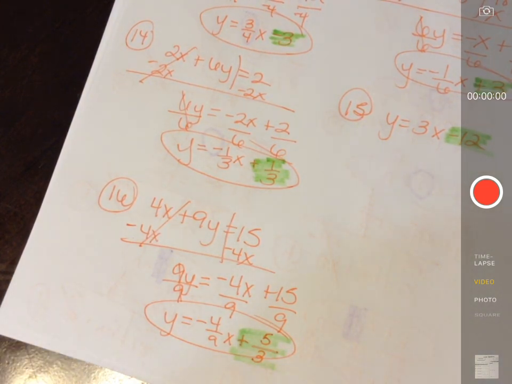Make sure you regrade your corrections Monday, Wednesday, or Friday and turn them into the bin by Friday.